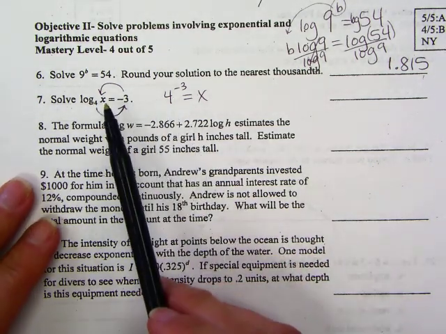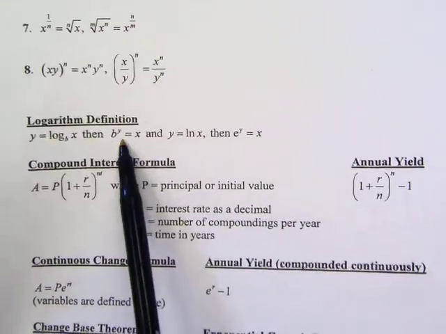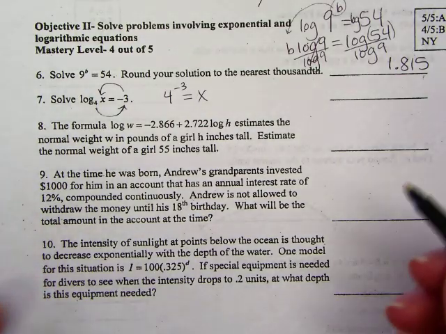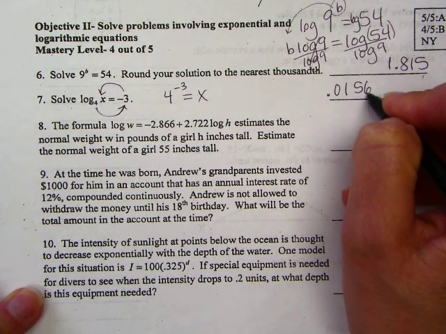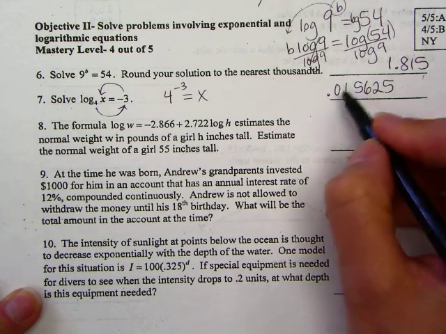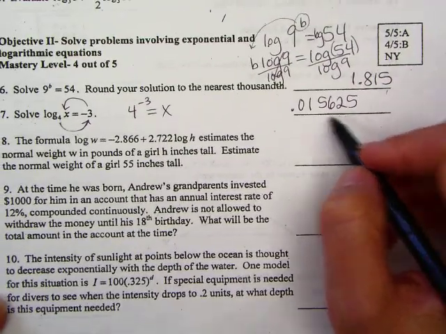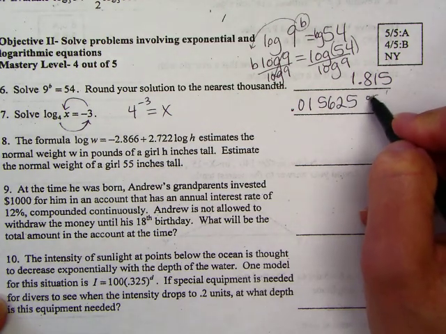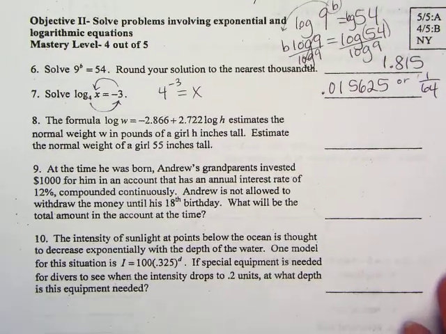So if we rewrite it exponentially, it would be 4 to the negative third equals x. Again, on our formula sheet, that is the logarithm definition. Okay, and then 4 to the negative third is, you could write the decimal, 0.015625. I don't give you rounding directions, so you could round there. Just choose to round correctly, all right? Like 0.016 would work. Or if you did the math fraction thing, 1/64 is a little shorter to write. Okay.